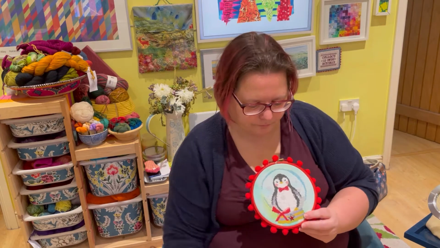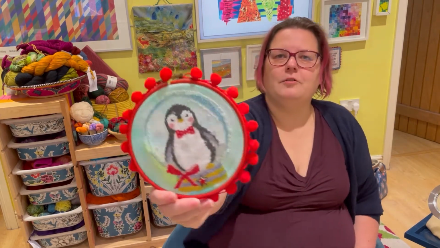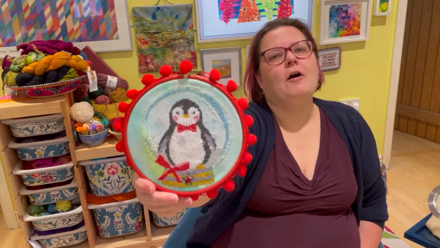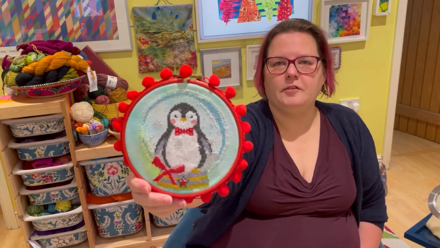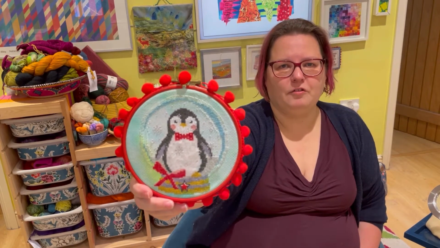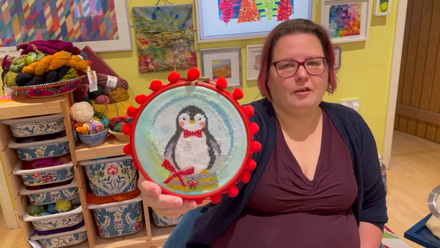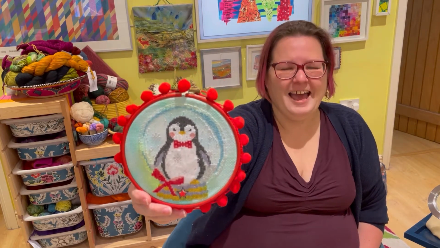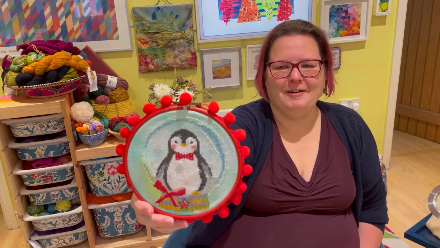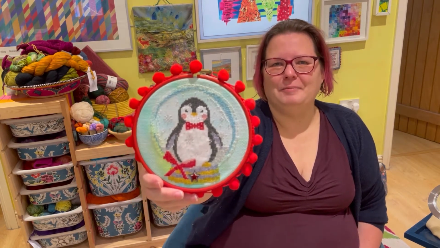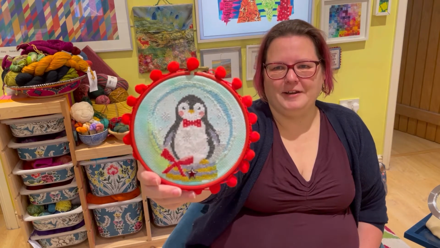I did just want to talk to you a little bit about Percy, because I definitely haven't got the pattern right here. But if you were to look at the pattern on the Caterpillar Cross Stitch blog, it does look quite different from this. And part of that's deliberate and part of it's not. So I just thought I'd talk to you about how I ended up with Percy looking like this.